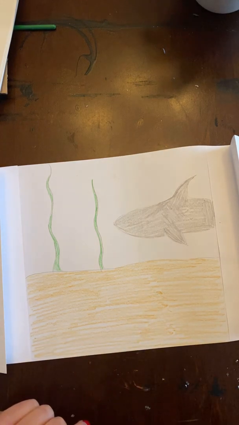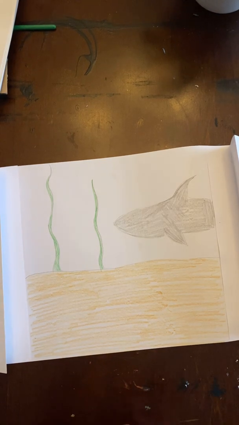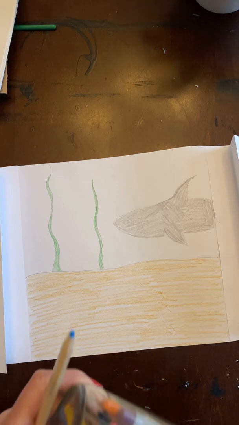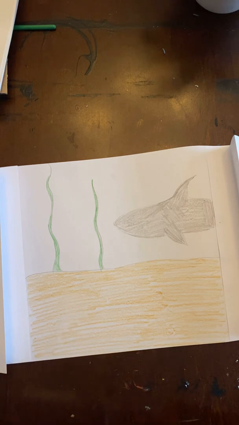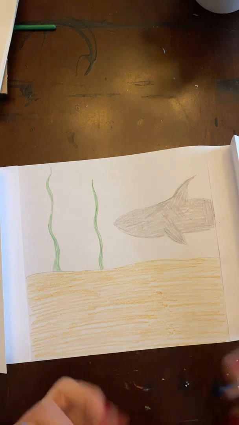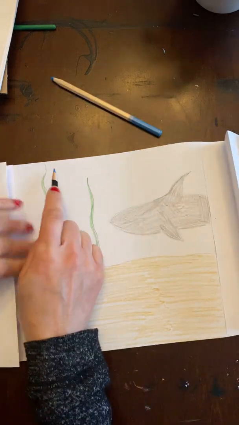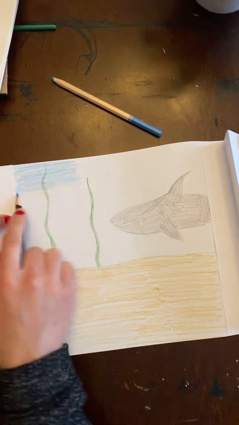All right, so I've got some blue, and I'm literally going to color over the whole thing so that this looks like it's under the ocean, okay? So I'm going to get my blue and color over everything I just did.